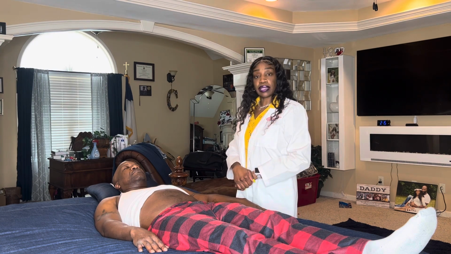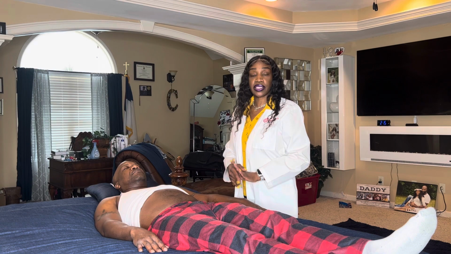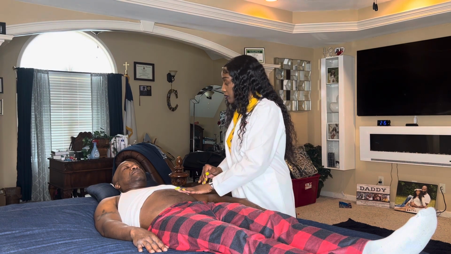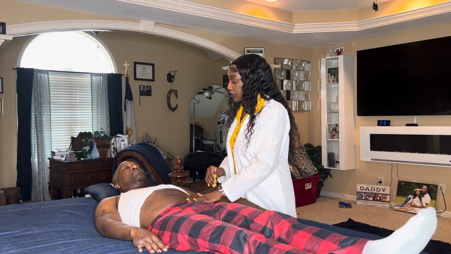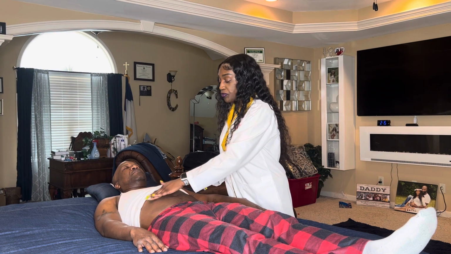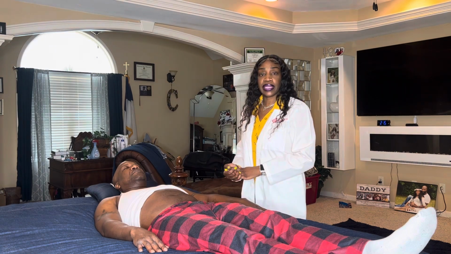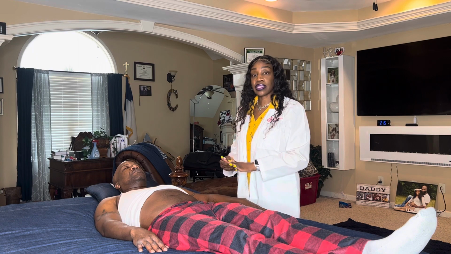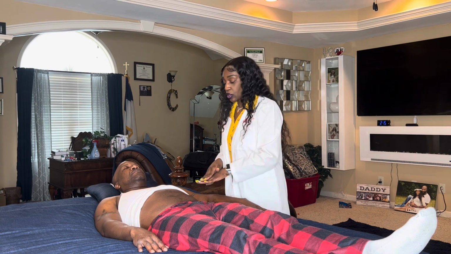I would start with light palpation just to see if there's any tenderness or pain for my patient. Do you feel any pain? No. Any pain? No. If I did feel pain in any one of those quads, I would not do deep palpation. So once I'm done with my light palpation, I would start with my deep palpation.